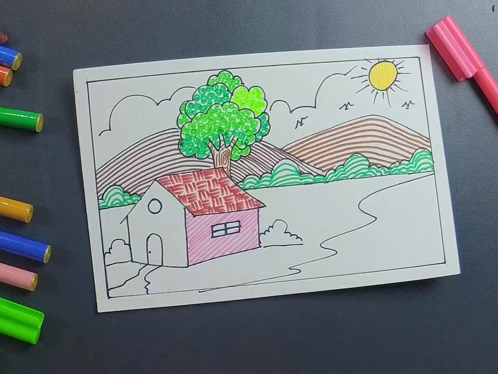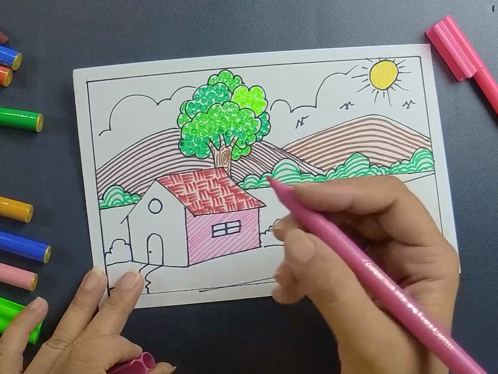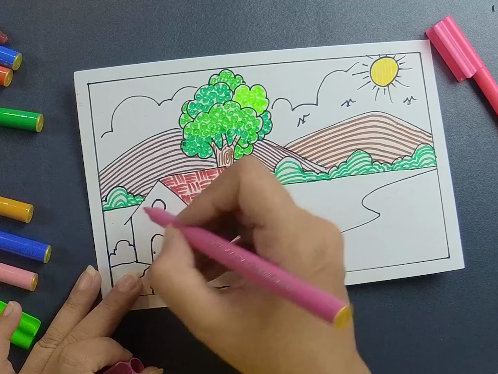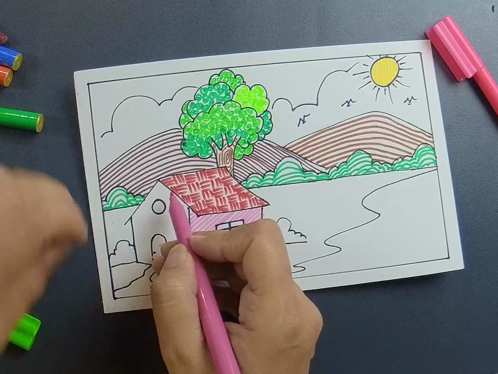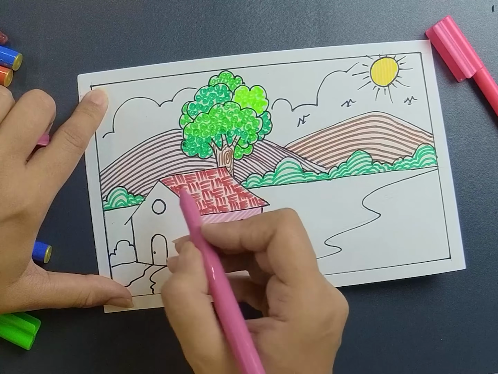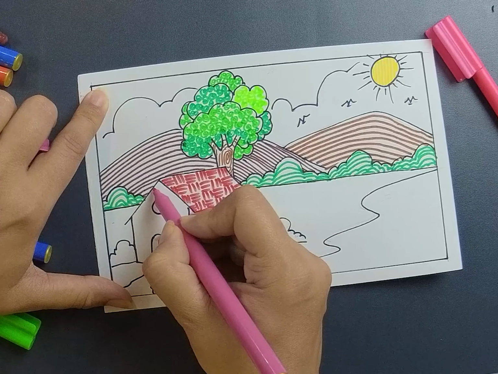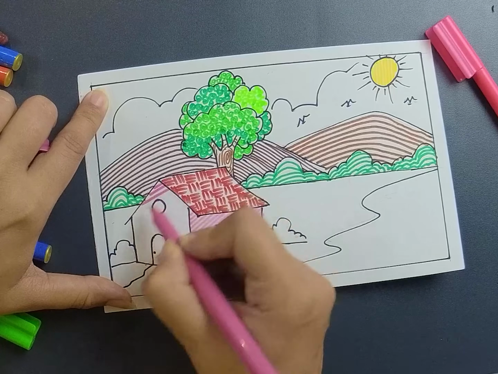And in this part of the house, I am changing the color, some other color, and I will be making some other pattern. So what I will be doing is, I will be making crisscross lines. First I will make the slanting line.